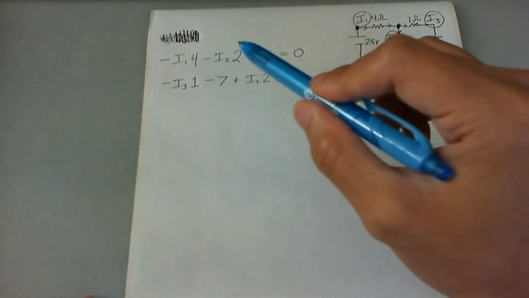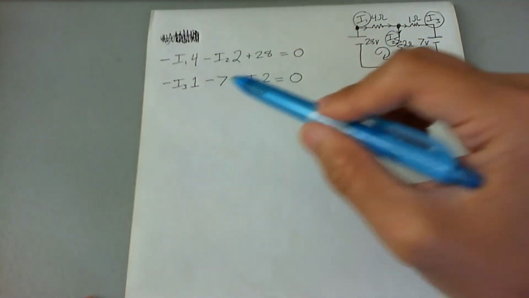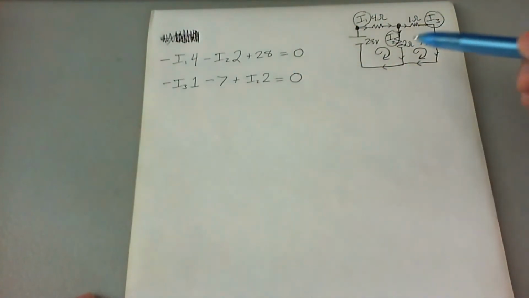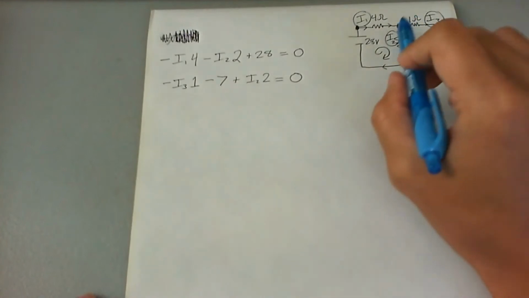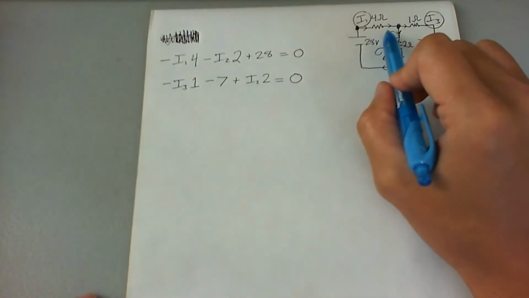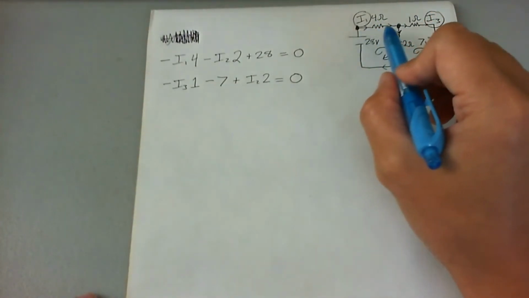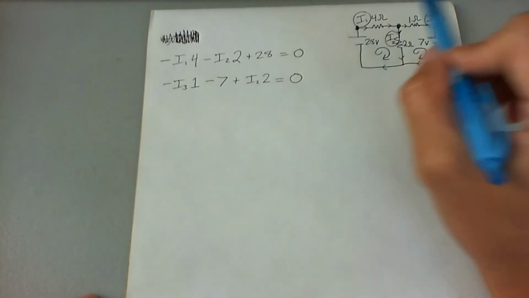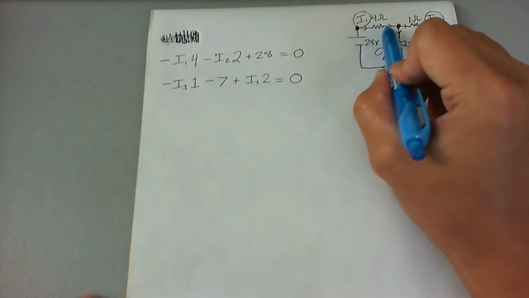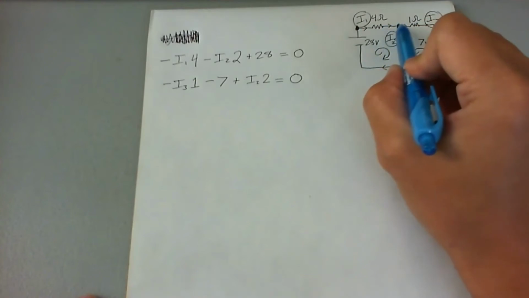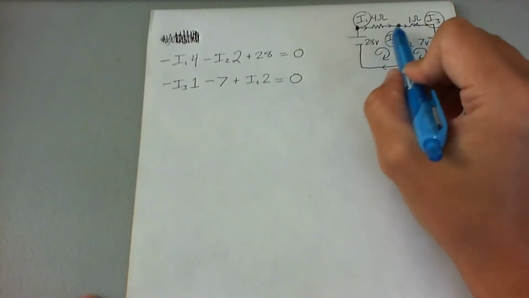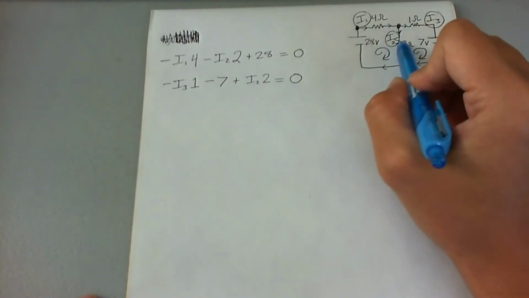So you have three variables, I1, I2, and I3. You have two equations so far with two unique loops. Now you got to use the junction method in order to find the third equation. The junction method deals with current only. So the I1 current looks like it's breaking off into I3 and I2.